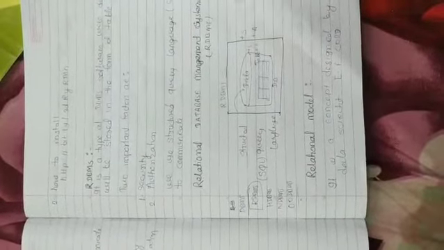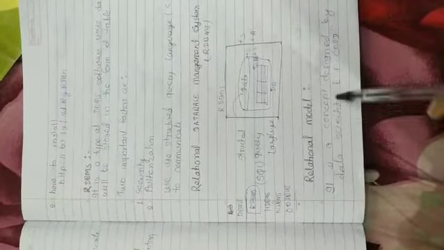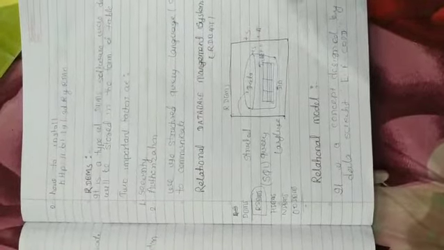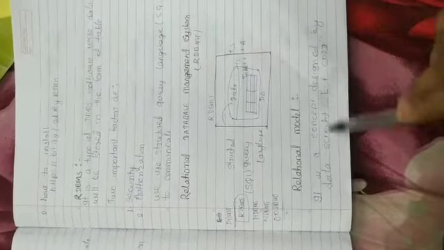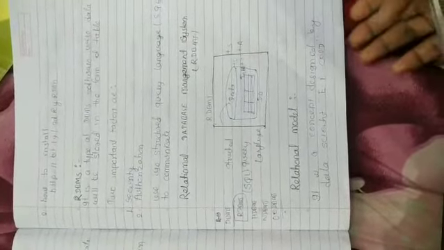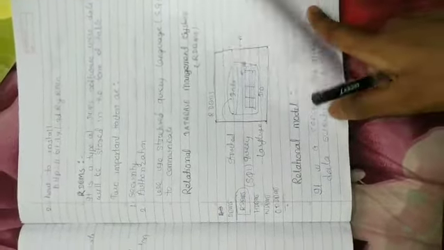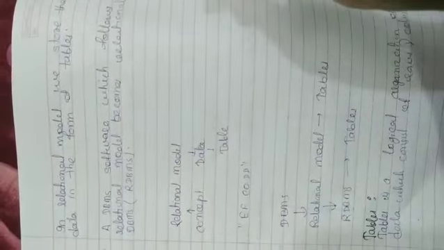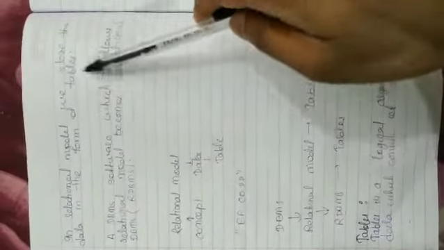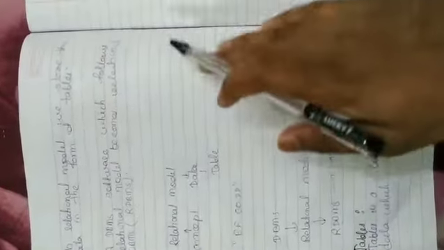The next topic is the relational model. The relational model is a concept designed by the scientist E.F. Codd. In the relational model, we store the data in the form of tables.